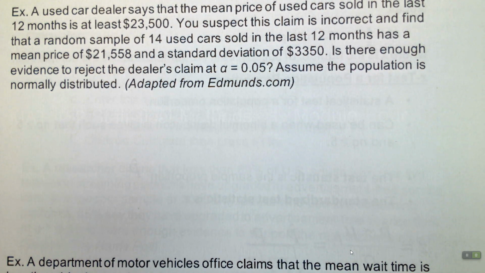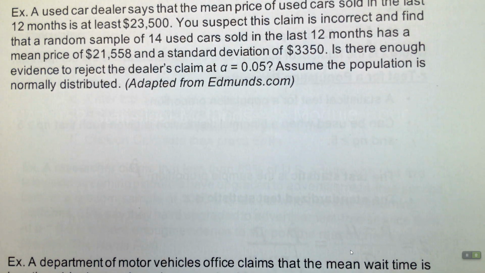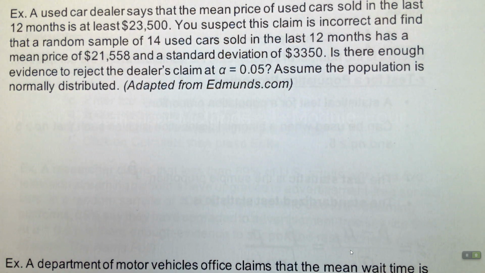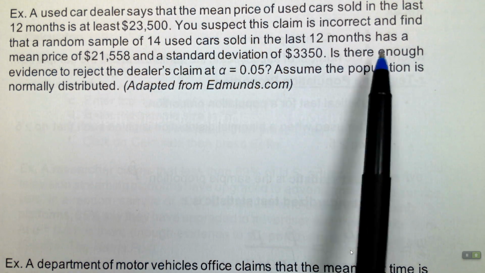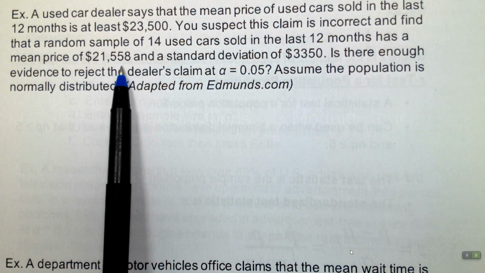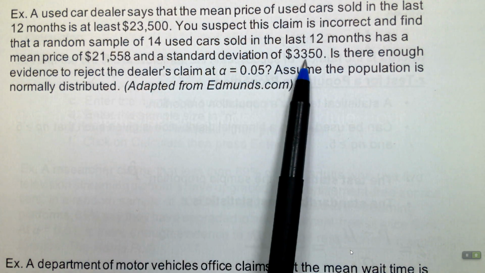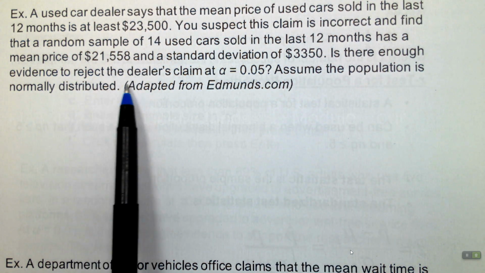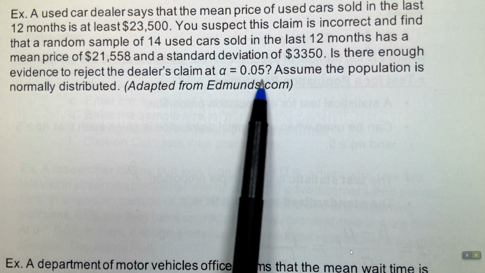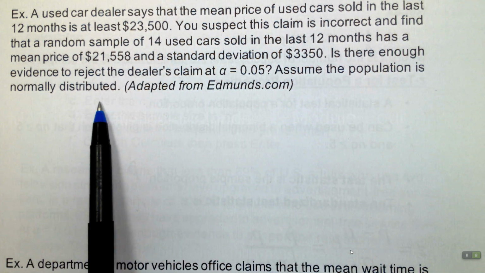All right, a used dealership says that the mean price of cars sold in the last 12 months is at least $23,500. You suspect this claim is incorrect and find that a random sample of 14 used cars, 14 is not enough, sold in the last 12 months has a mean price of $21,558. The standard deviation is $3,350. Is there enough evidence to reject the dealer's claim at level of significance 0.05? Assume the population is normally distributed.